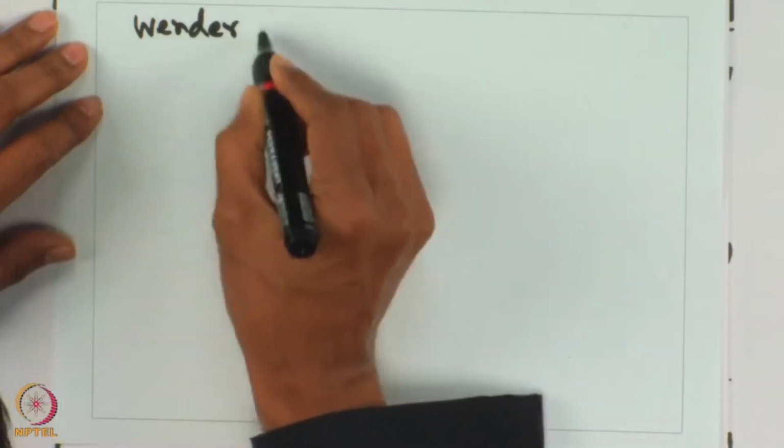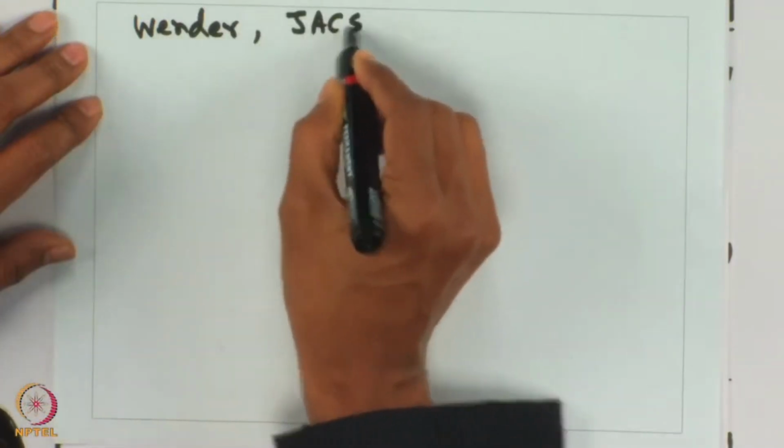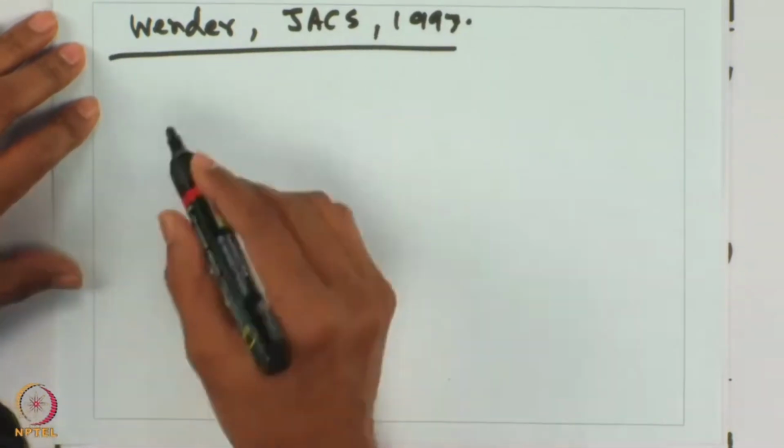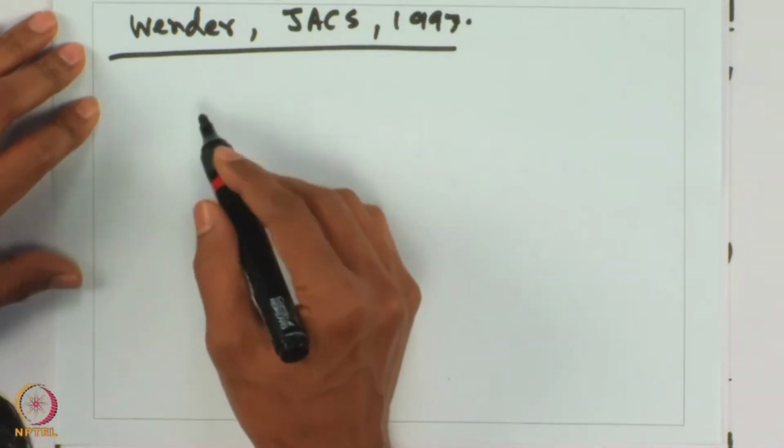Okay. Some more natural product syntheses by utilizing this anion chemistry, which has already been reported, and these turned out to be quite an efficient method for preparing these fused multicyclic intermediates which are required for a number of natural product syntheses. Let us look at another Wender synthesis. Wender, this is JACS, 1997. This is once again a very advanced intermediate we will draw from here on.